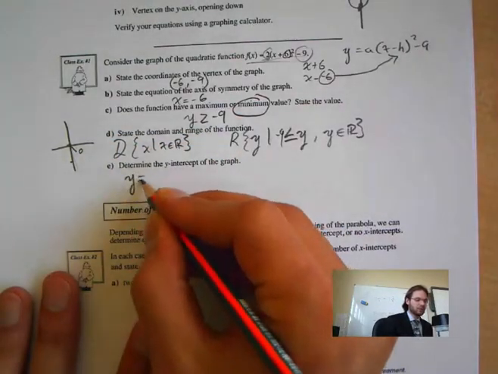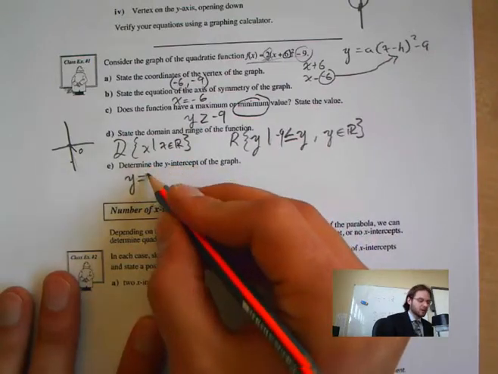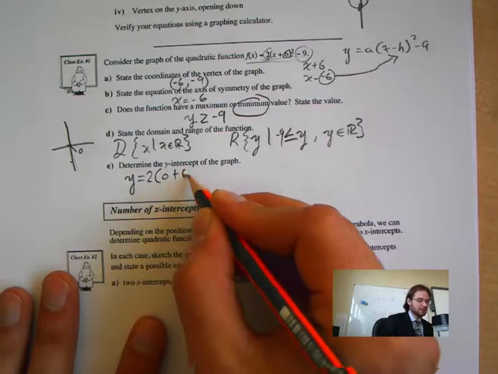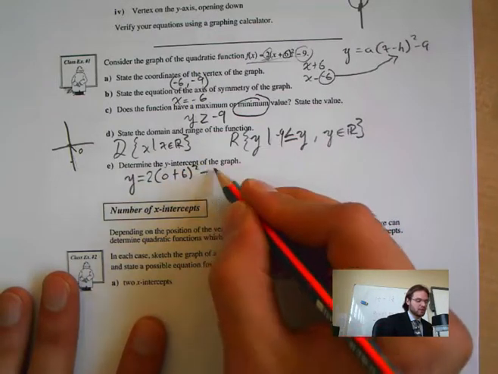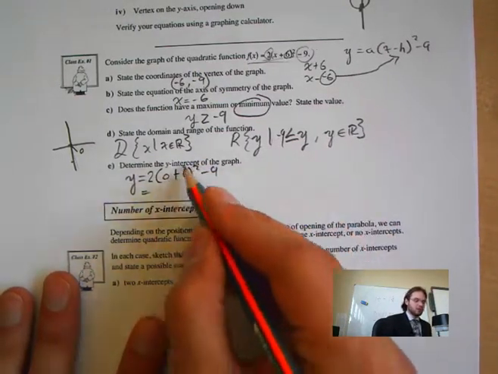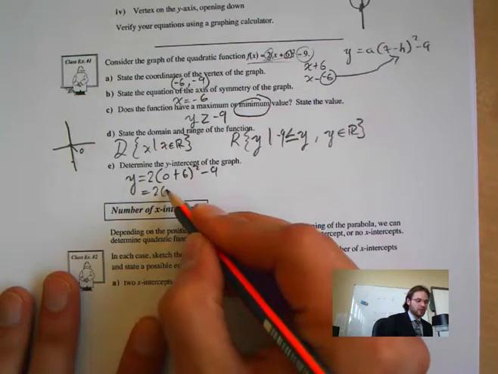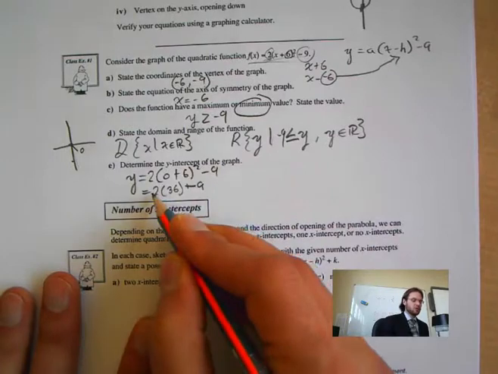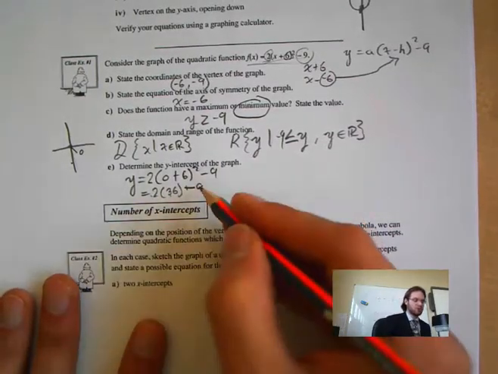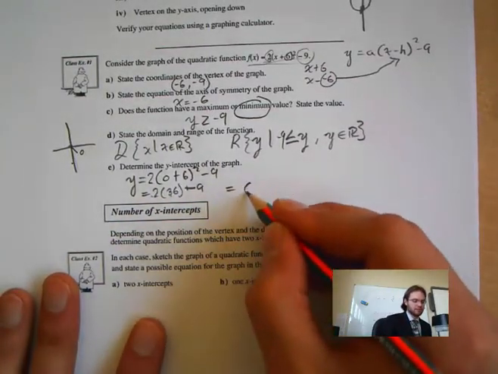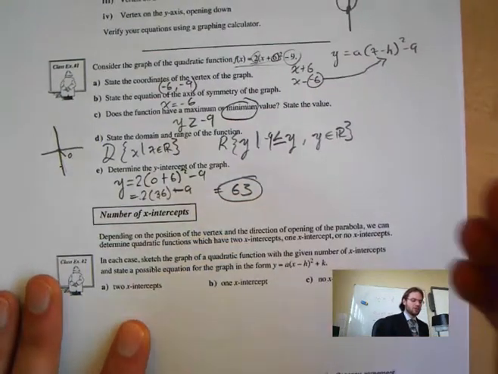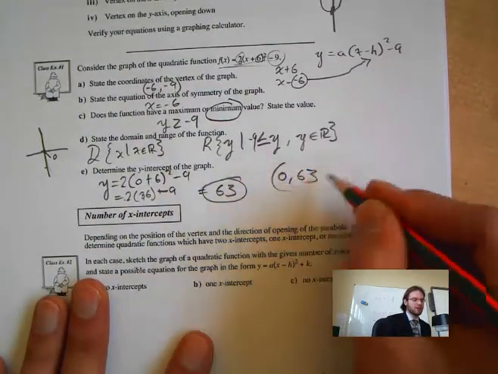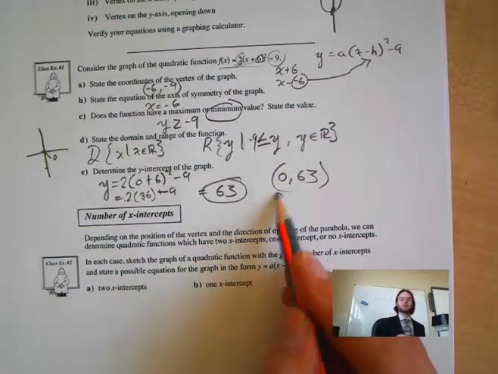In my formula, y is equal to 2 times (0 plus 6) squared, subtract 9. Well, 6 squared is 36, so 2 multiplied by 36 is 72. Subtract 9 is 63. Okay, so my y-intercept is (0, 63). So my x value must always be 0.